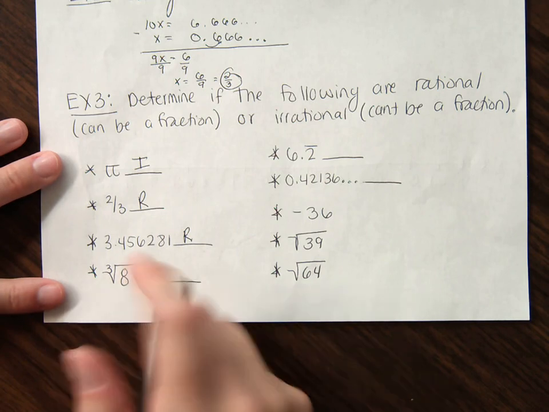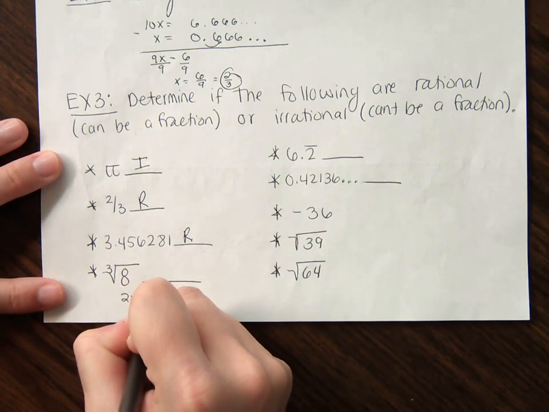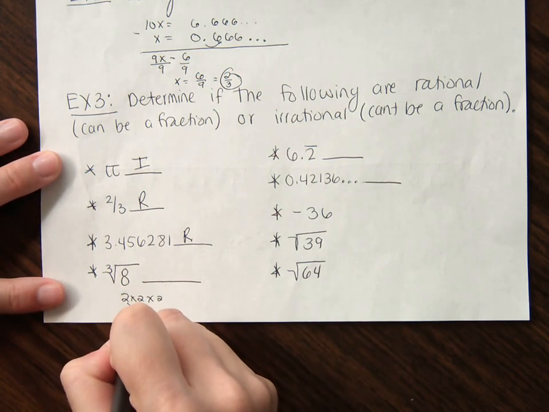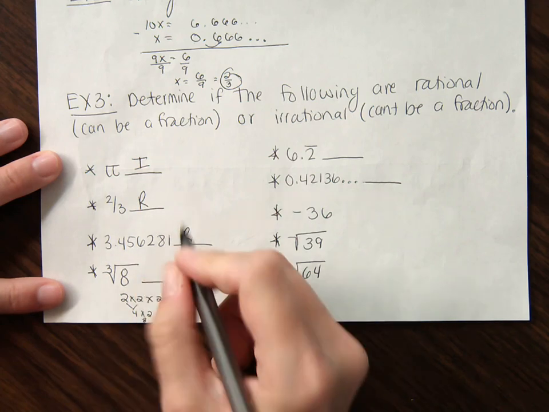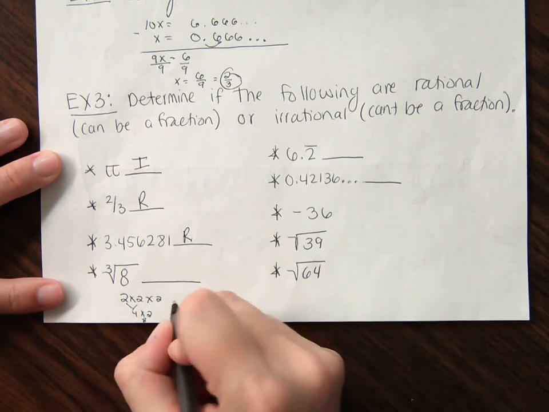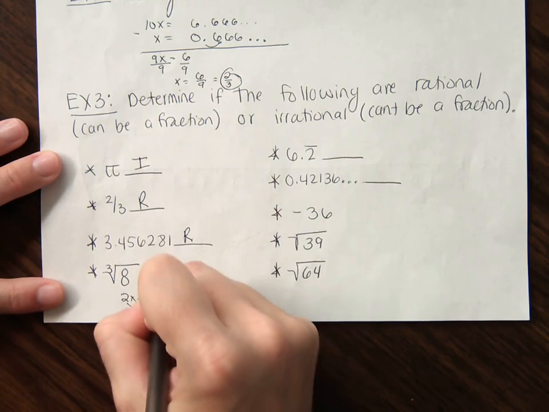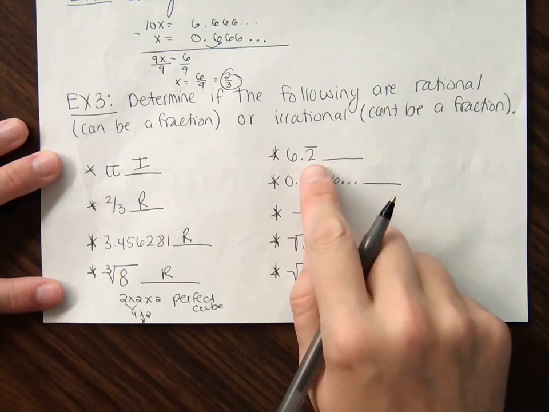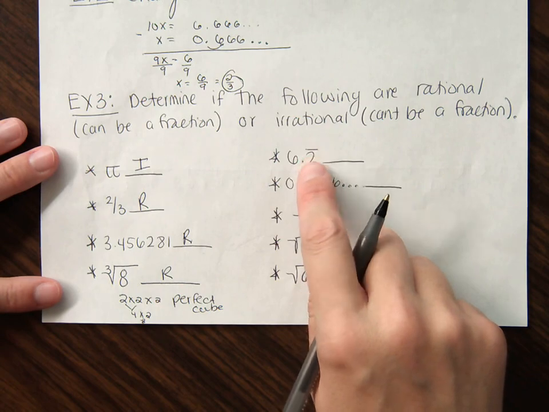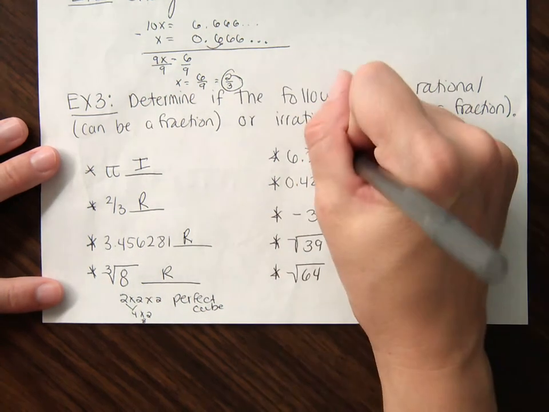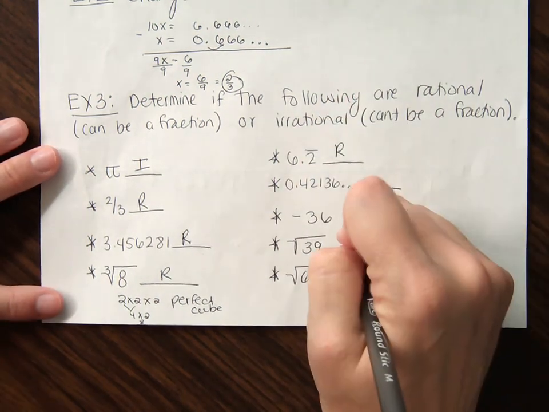The cube root of 8 is 2 times 2 times 2. 2 times 2 is 4. 4 times 2 is 8. Therefore, the cube root of 8 is a perfect cube and is rational. Our first two examples, we're changing repeating decimals to fractions, so we know that this is rational.